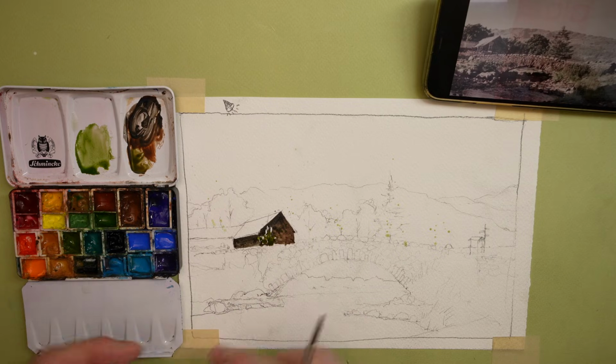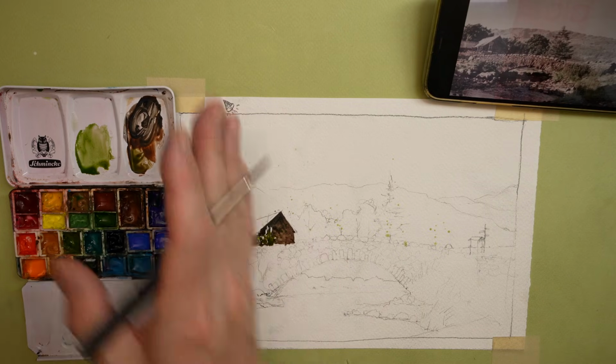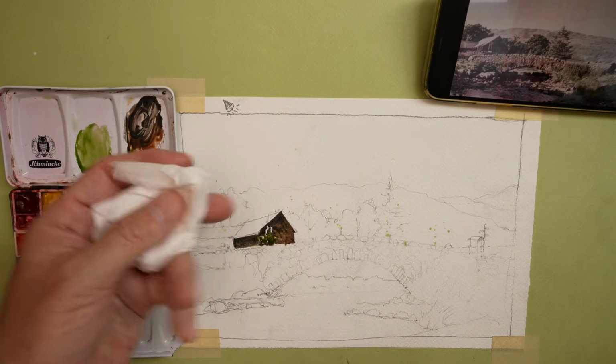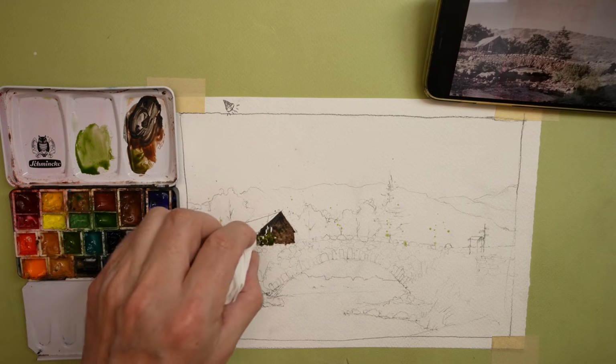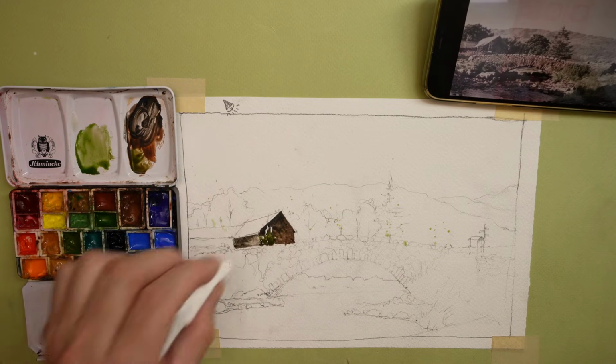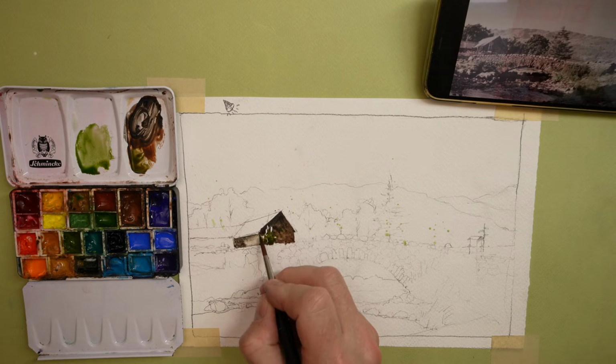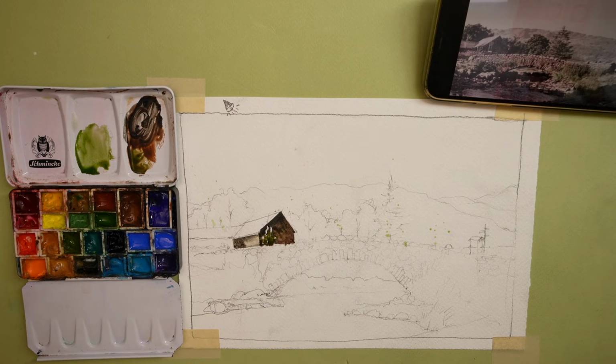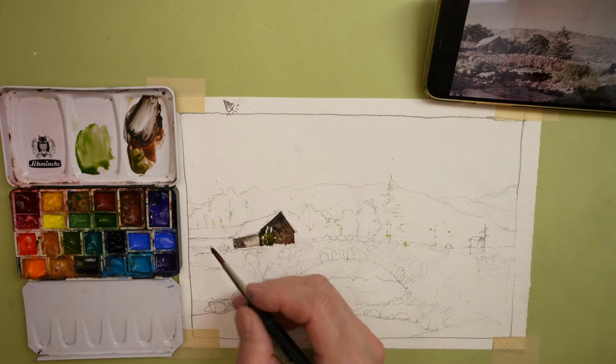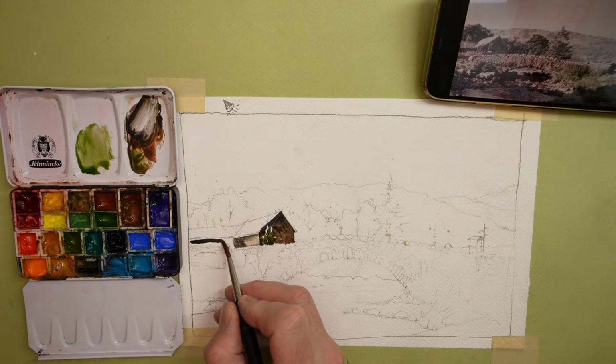There might be a little bit of light over here on this wall for the sunlight coming this way. So you can always take a paper towel or tissue and lighten up a little bit on that. Like that there. Then over here it's darker. It's in shadow, this side of the cabin.